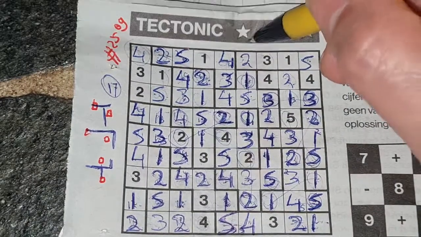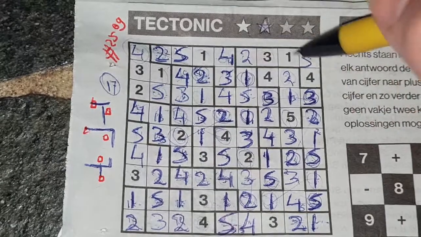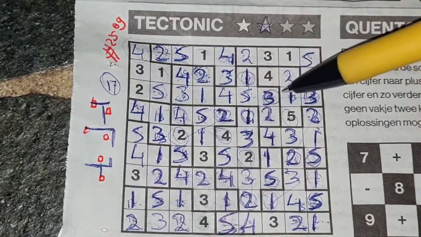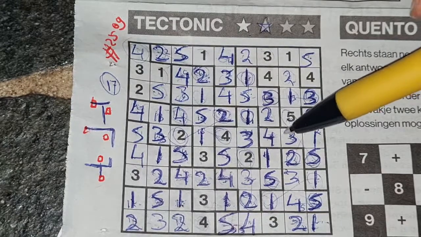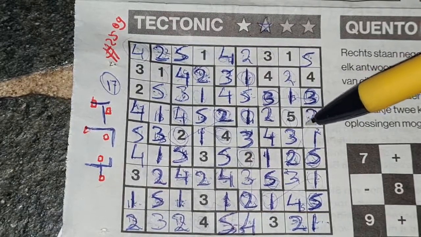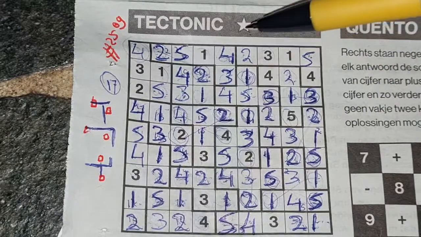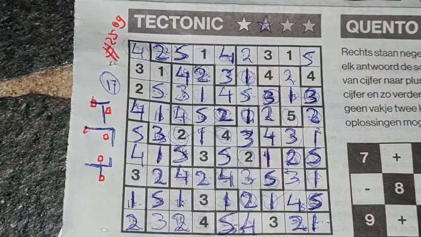Yeah, 1 or 2 stars I give this one. You need to think hard, but you can solve this. I promise you, look better, and you can solve this one. And I like this one. Do you think so?